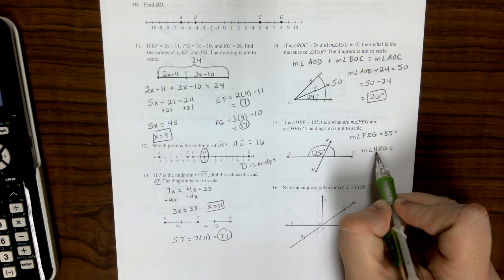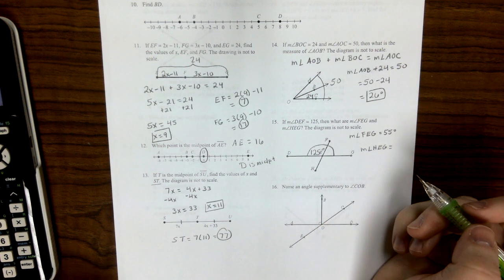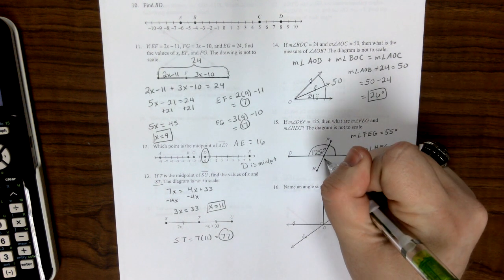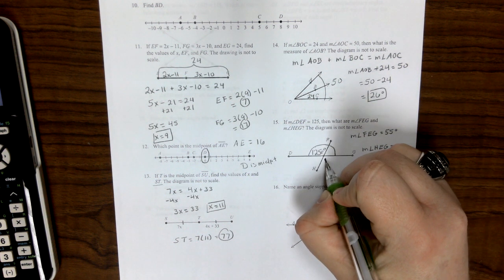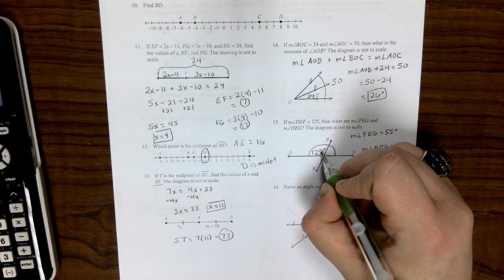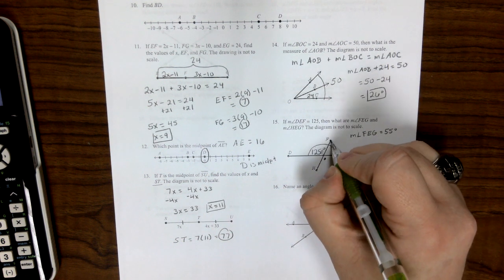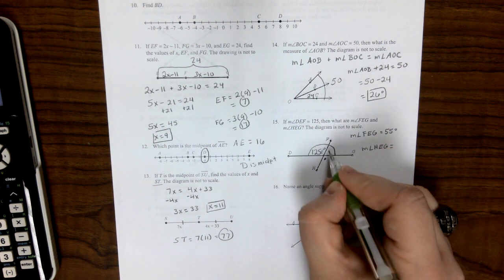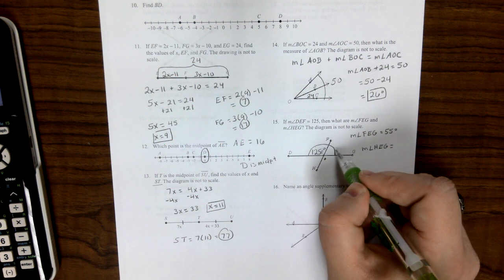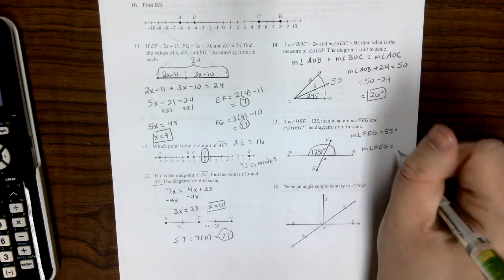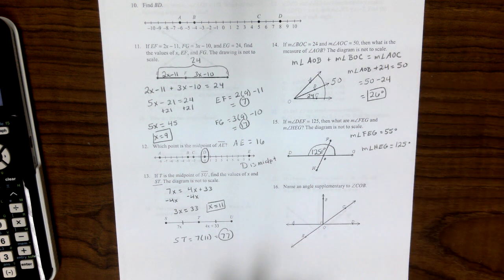Okay, where's HEG? HEG, this is what we're looking for, this angle right here. HEG and the 125 are in a vertical relationship. How do I know that? Because I kind of have an X shape going on here. Remember I said that the angles that are across from each other in the X shape are congruent, meaning they're the same. So this one is also 125.